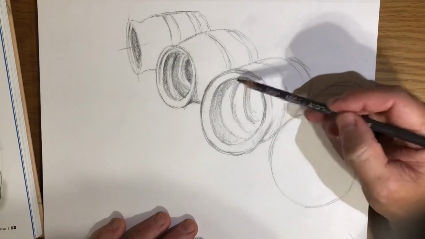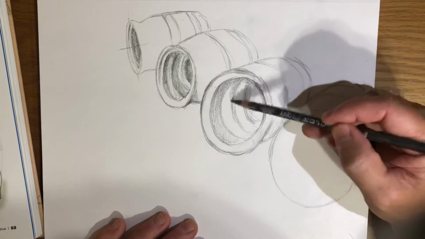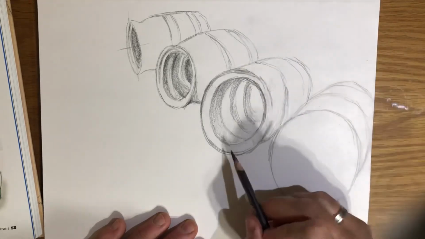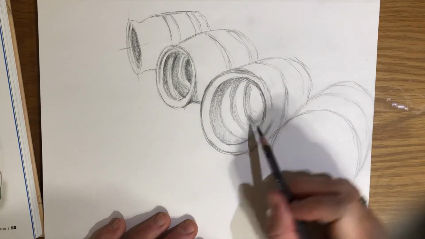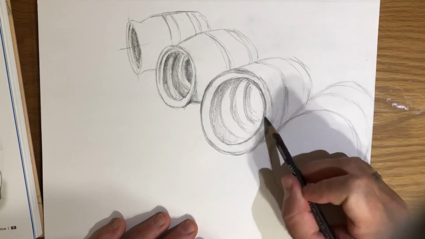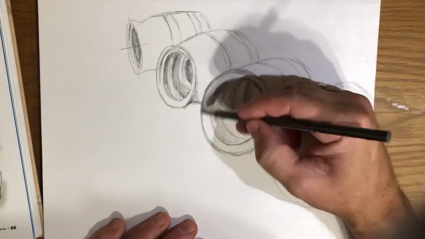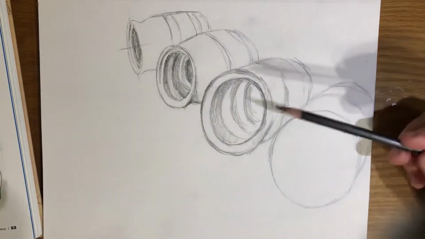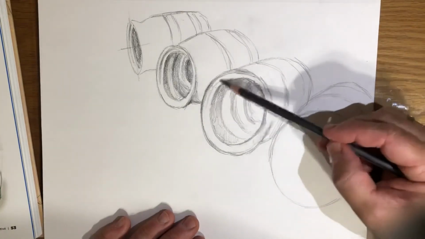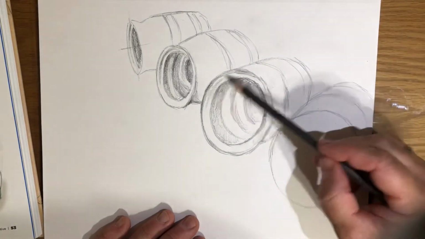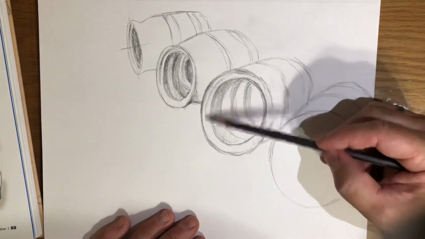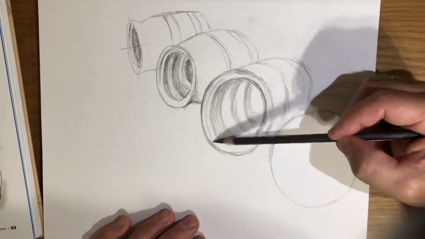And some of you are thinking, I don't know about this one. Okay. Just very slight shading around the lip.